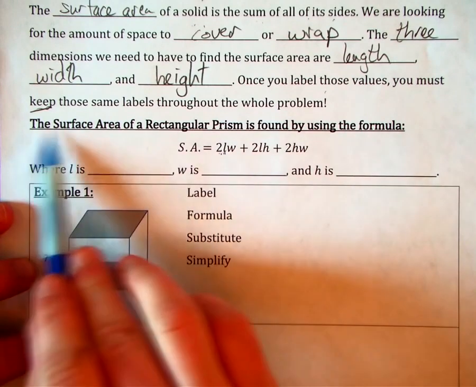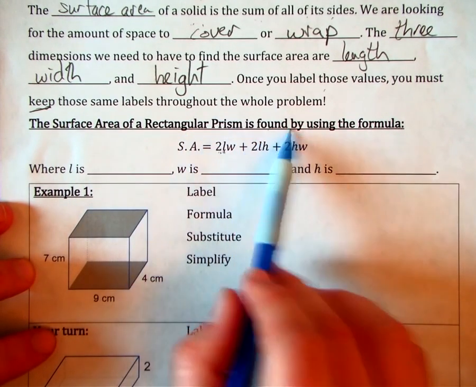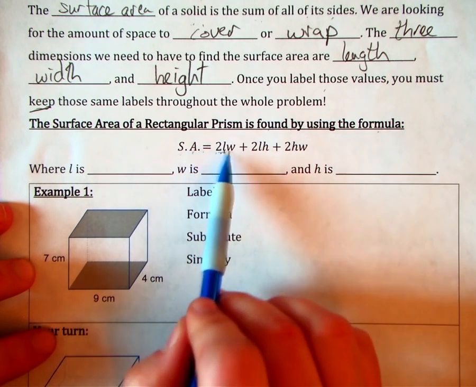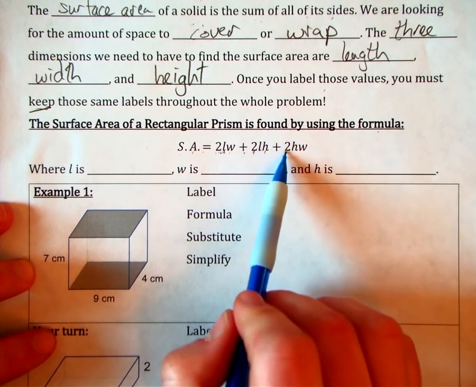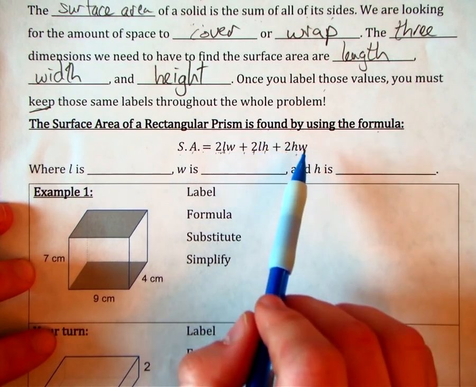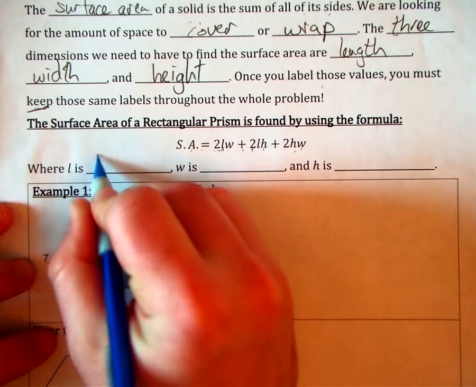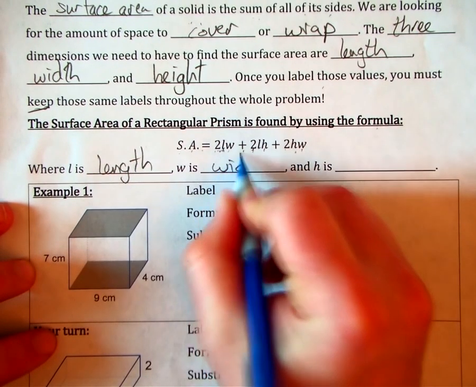So it says the surface area of a rectangular prism is found by using the formula: surface area is equal to 2 times the length times the width plus 2 times the length times the height plus 2 times the height times the width, where L is length, W is the width, and H is the height.